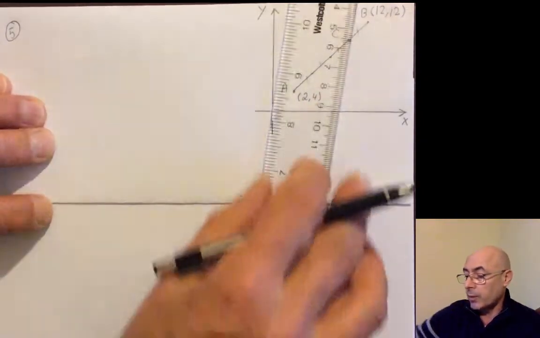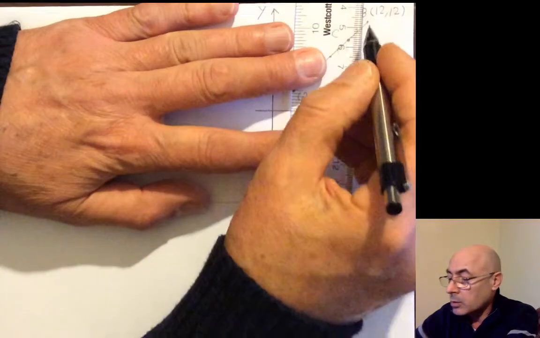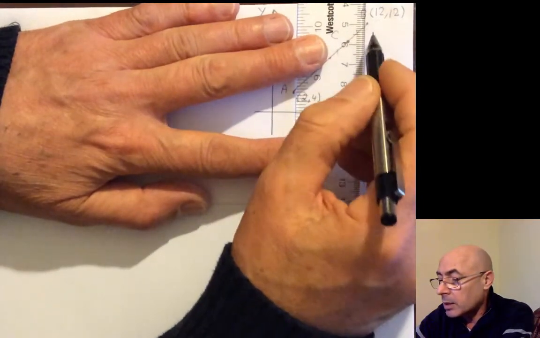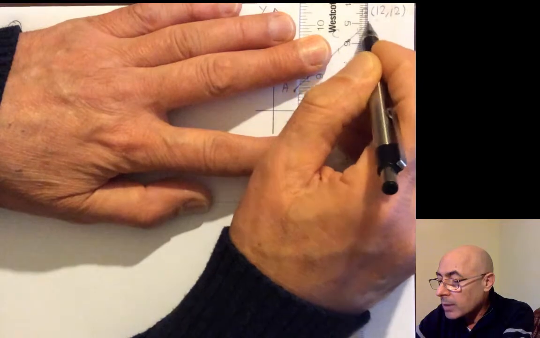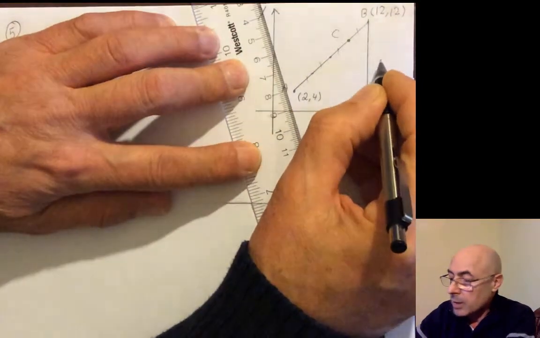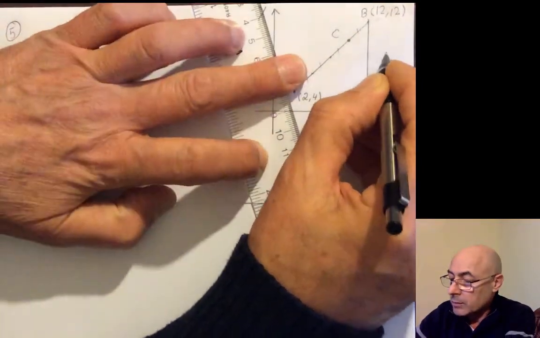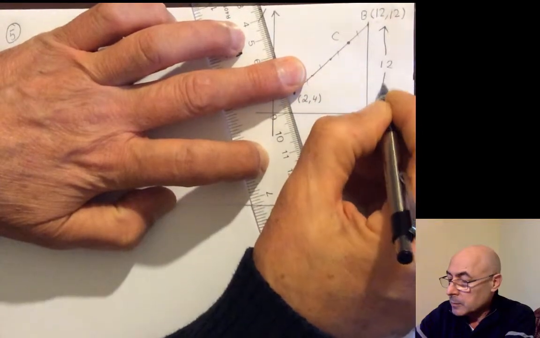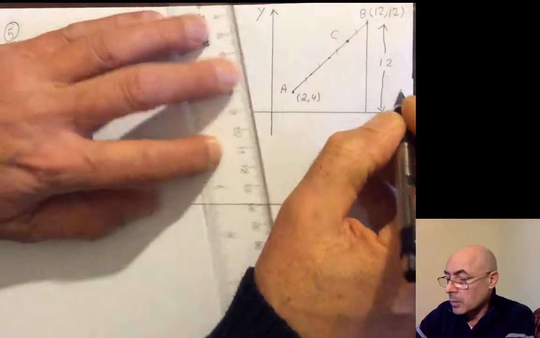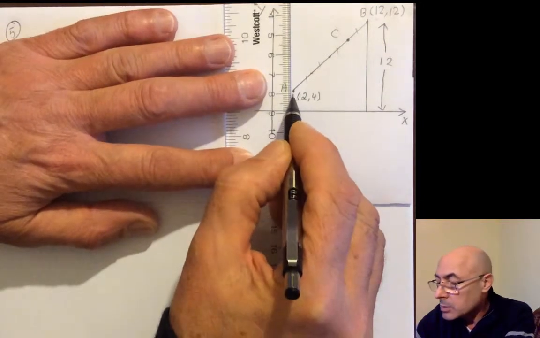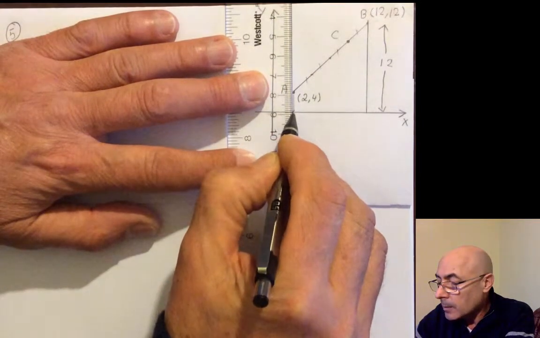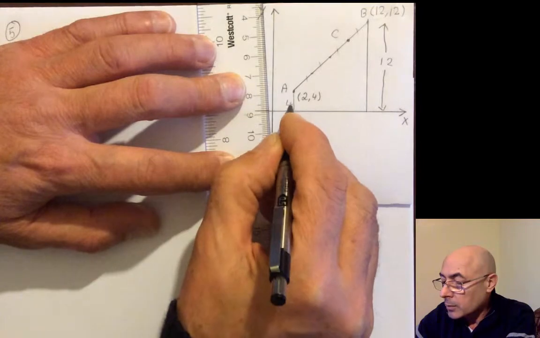So what we're going to do first, we know the y-coordinate of B, which is 12, meaning point B is 12 away from the x-axis. So that's 12. We know point A has a y-coordinate of 4. So this is 4.